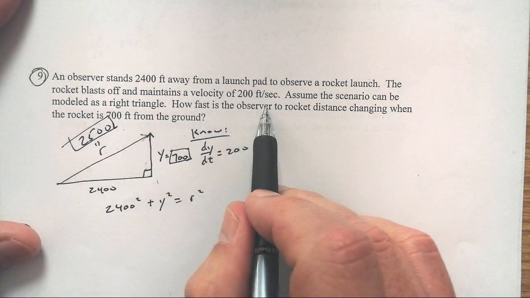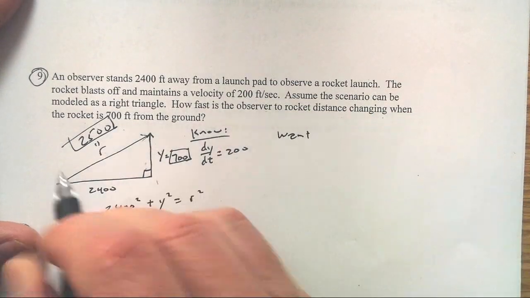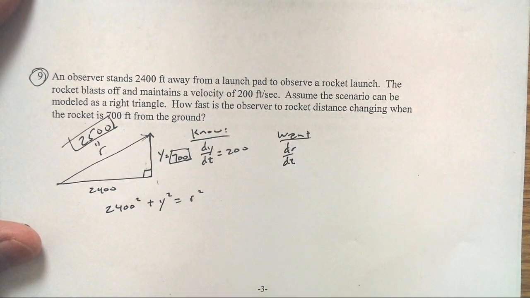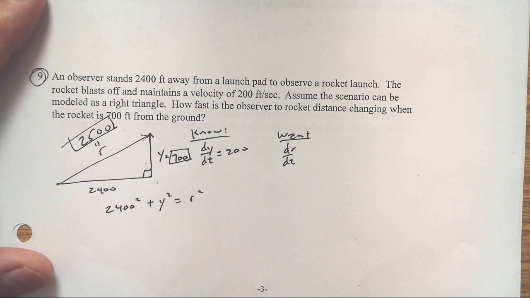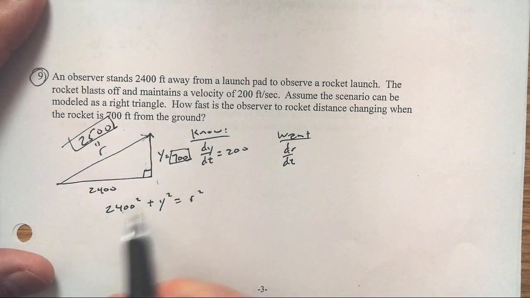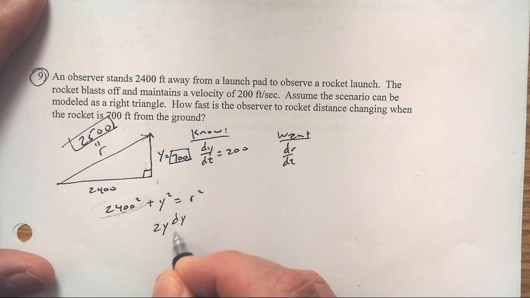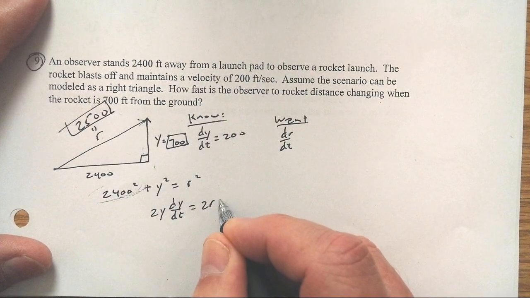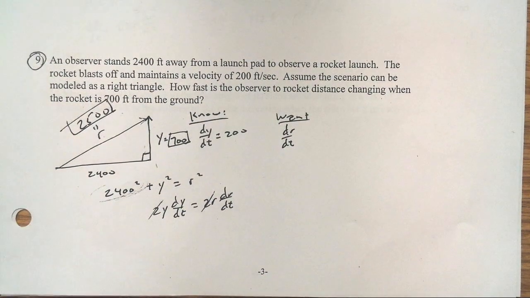Let's see, how fast is the observer to the rocket distance changing? What we want is the change of r with respect to time. Okay, so let's go ahead, d/dt these. Here's good news. Derivative of a constant, even a big one, is 0. So we get 2y dy/dt equals 2r dr/dt. We can reduce both sides by 2, and we can put some snapshots in.